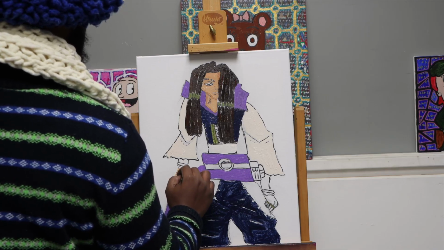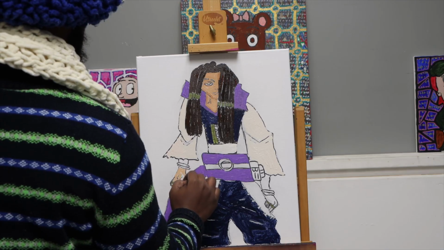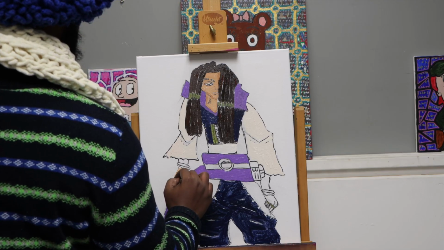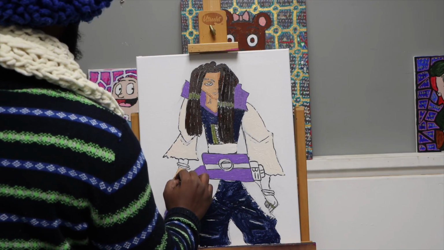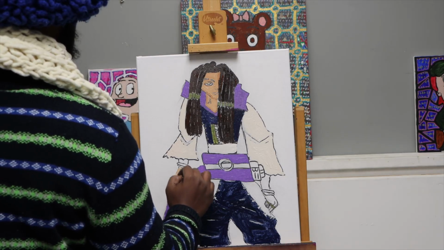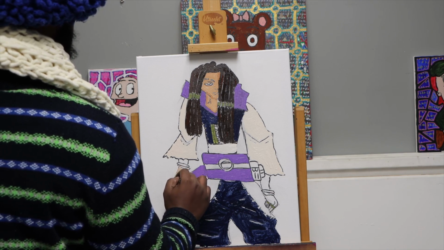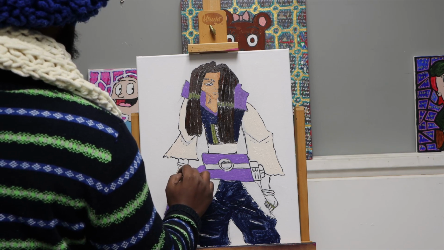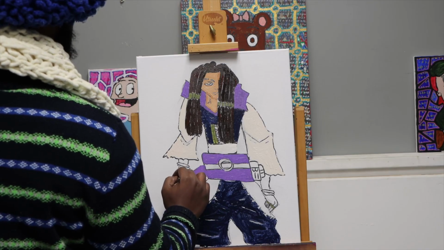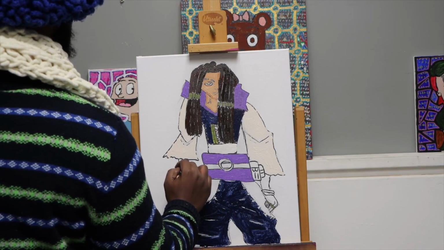There's a little saying when I was in school, I used to say, keep it simple, stupid. I always try to keep it simple with different characters, because the more complex you get into the shapes, and the more complex you get into everything, the more complex the drawing becomes.